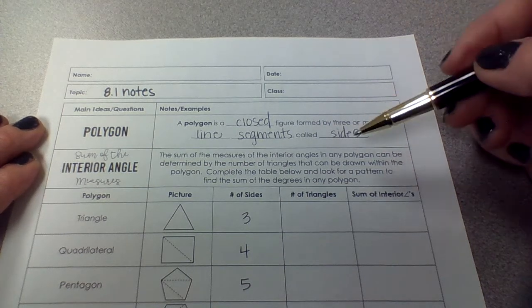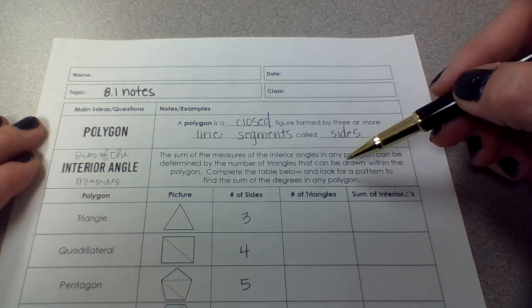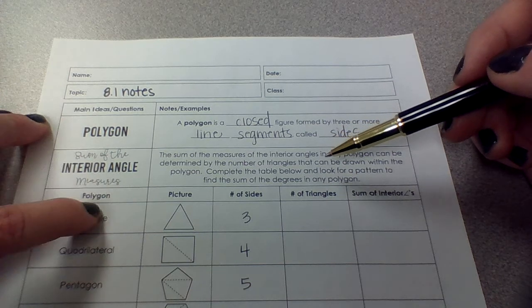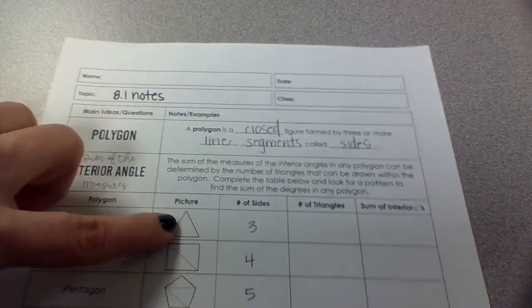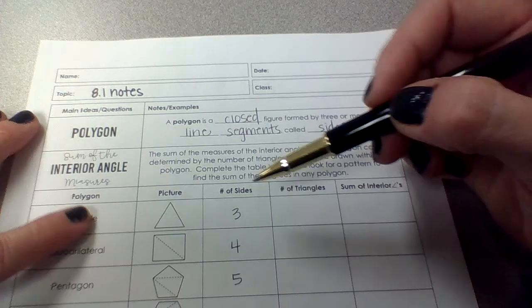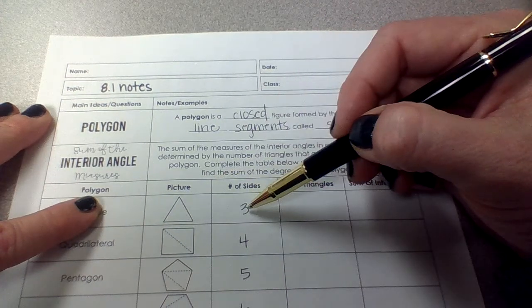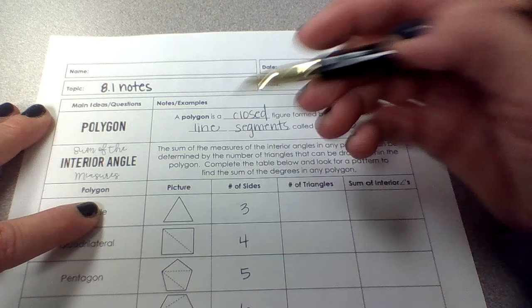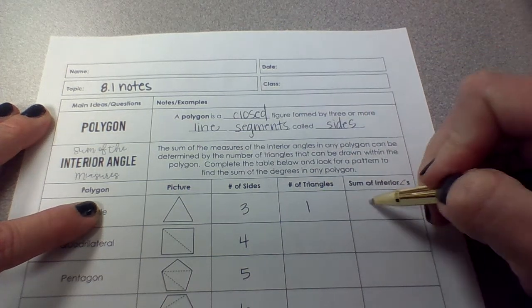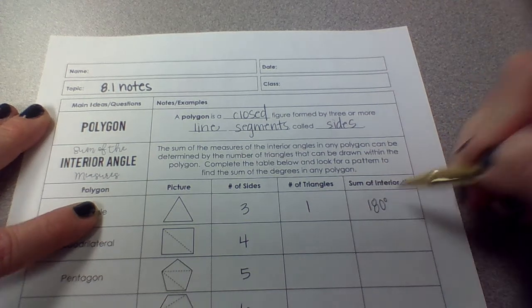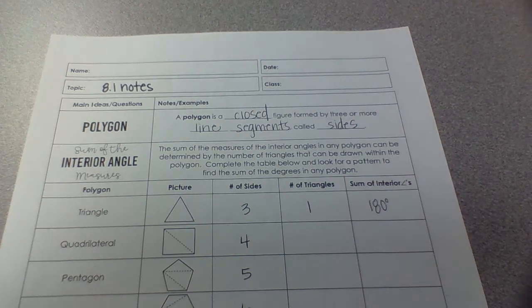All right. So the sum of the interior angle measures of any polygon is created by knowing how much a triangle adds up to. A triangle has three sides. There's one triangle in there. We know that the interior angles of that add up to 180 degrees. Then we also have a square here.